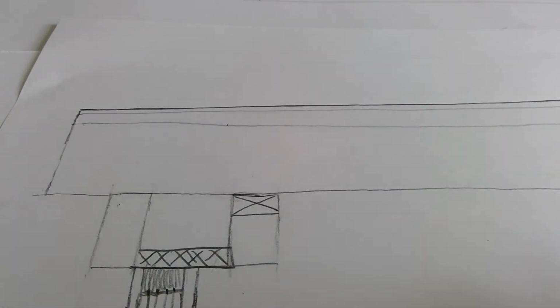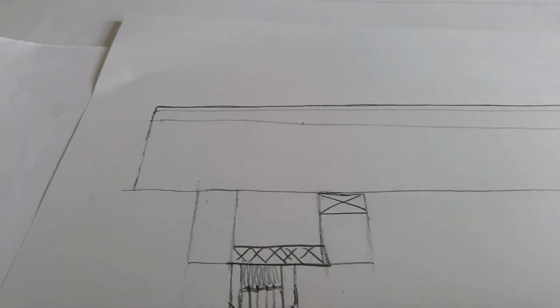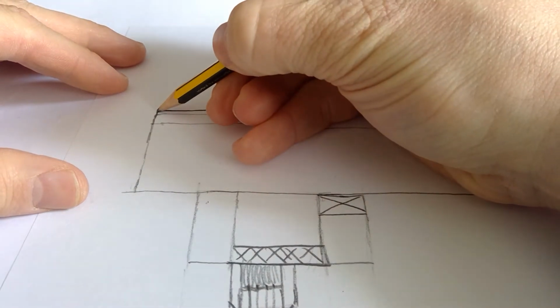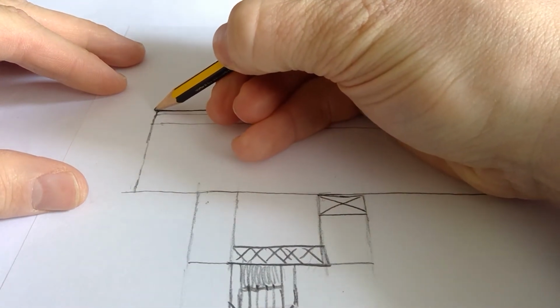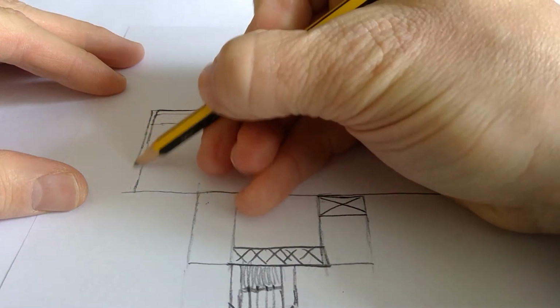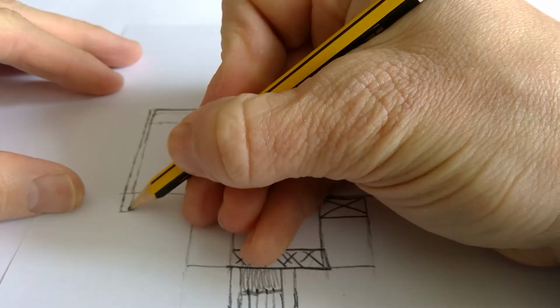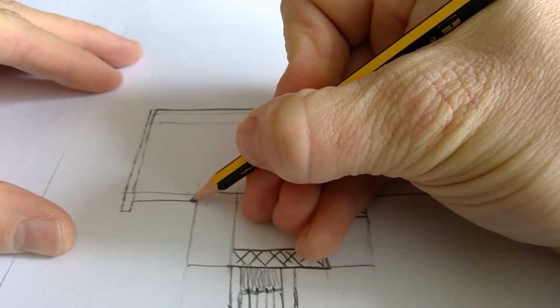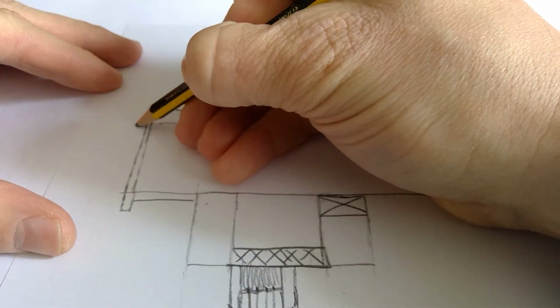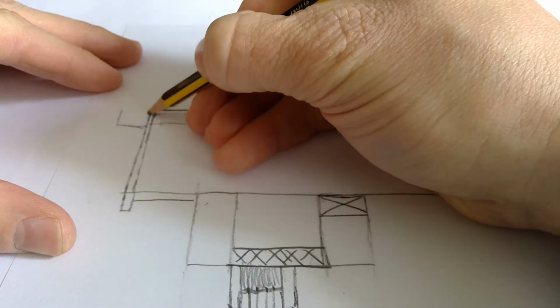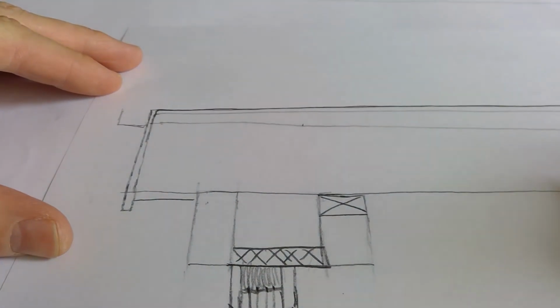Before I go to the abutment, I'll just go and do up our fascia and soffit. So just come out there 25 millimeters, come down a bit lower here, you've got your fascia. Come across there, you have your soffit. Don't forget to draw in a gutter. Again, you can vary the size of your gutter.